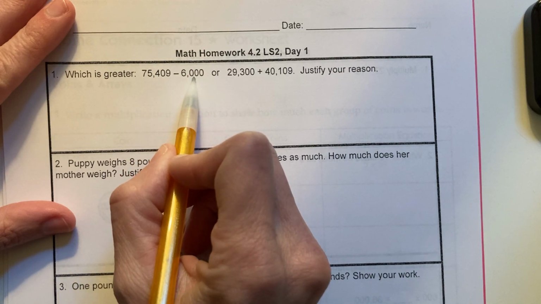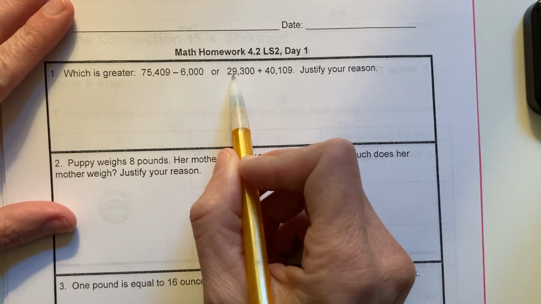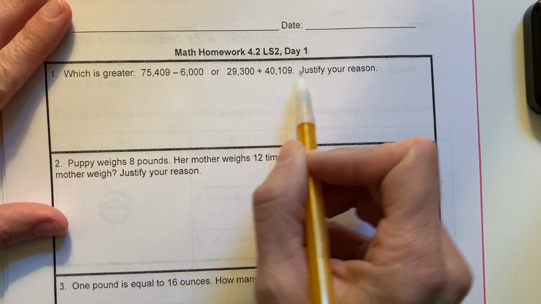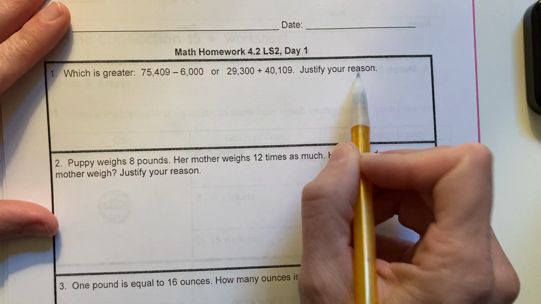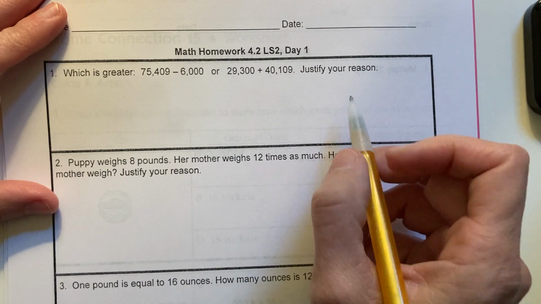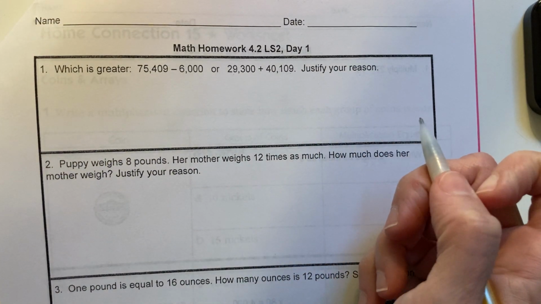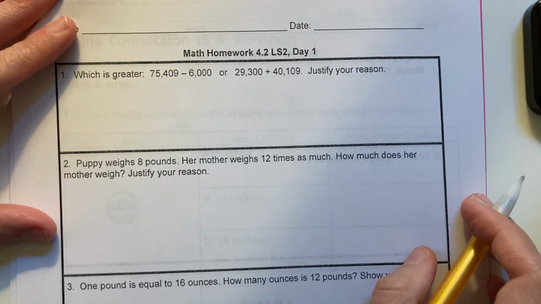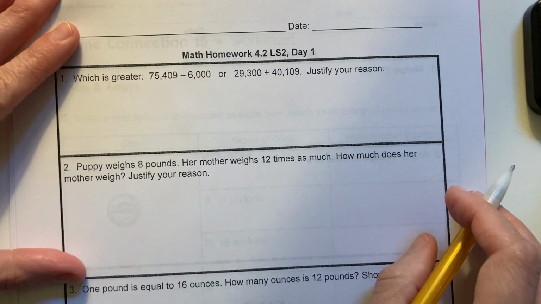75,409 minus 6,000, or 29,300 plus 40,109. Justify your reason. Another phrase besides justify your reason is show your thinking or show your work. I'm going to have to solve those before I can answer the question about which is greater.